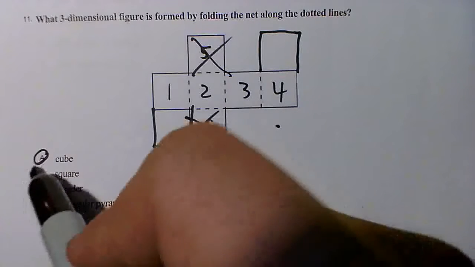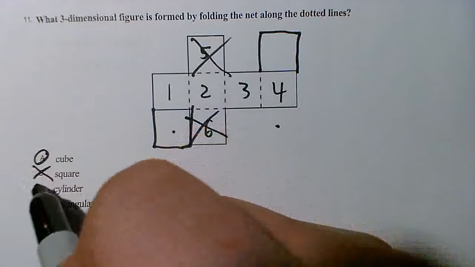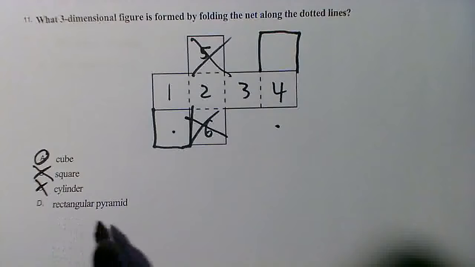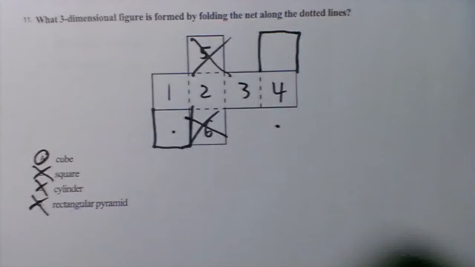Naturally, it is not a square. A square is a 2-dimensional figure. It is not a cylinder because a cylinder requires at least 2 circles. And it is not a rectangular pyramid because that is the shape we just saw before.